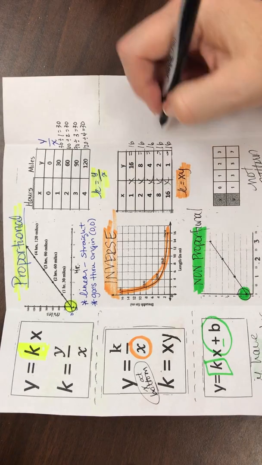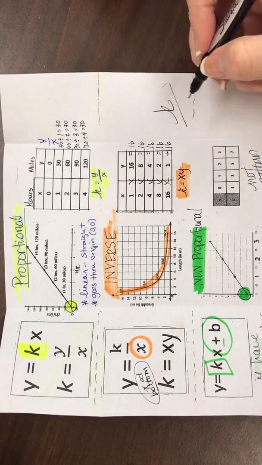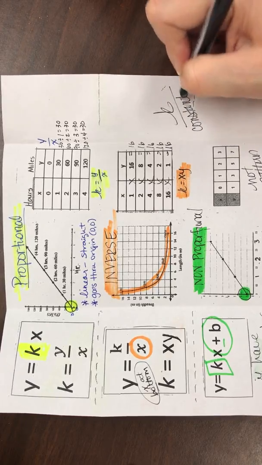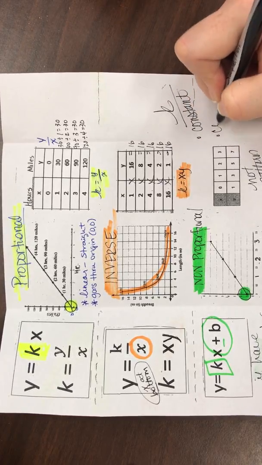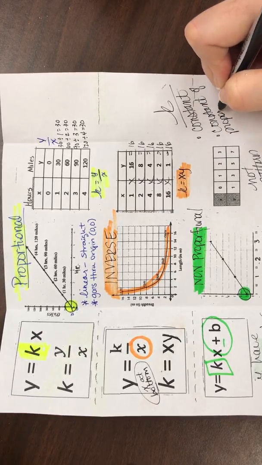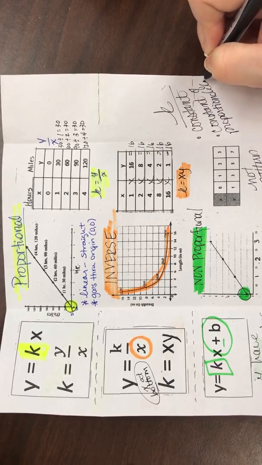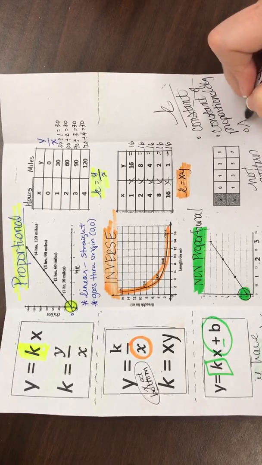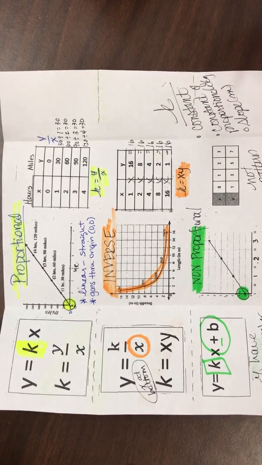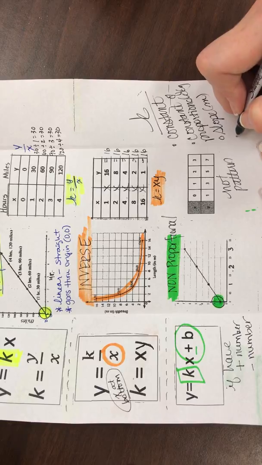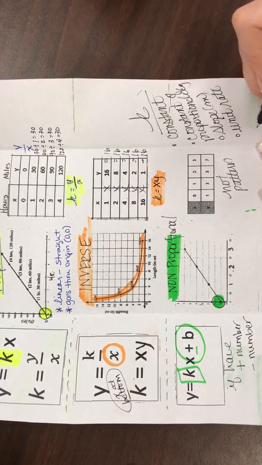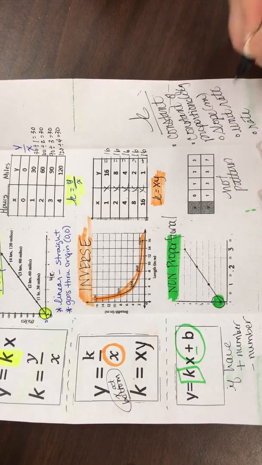One more thing to remind you. Other words for this k that we always talk about: constant. Another one, the constant of proportionality. Another one, and this is what you'll call it next year, slope. And instead of a k, they'll probably have an m, but it's the same exact thing. We also call it the unit rate or the rate.